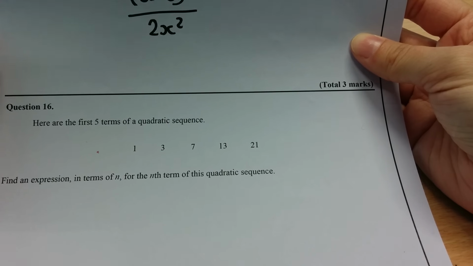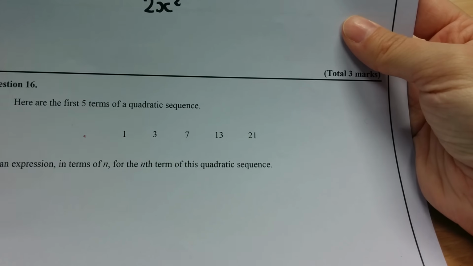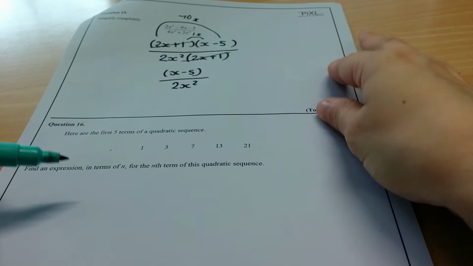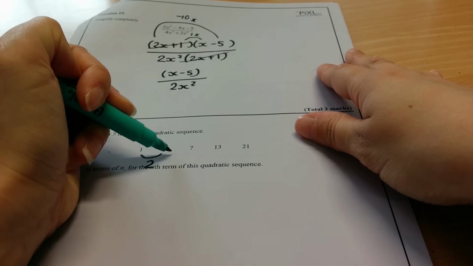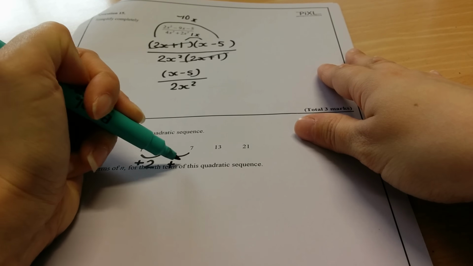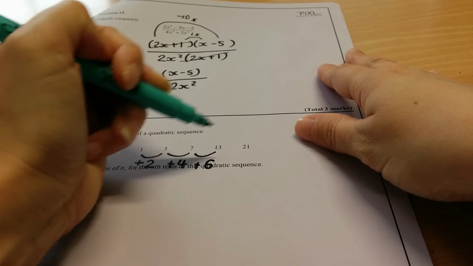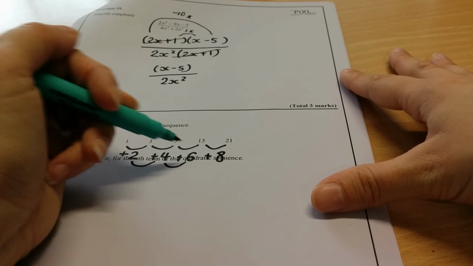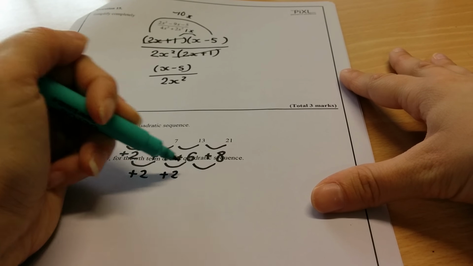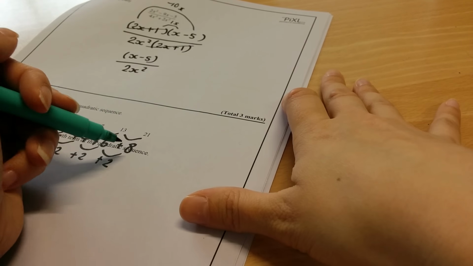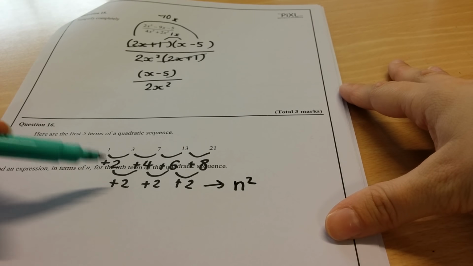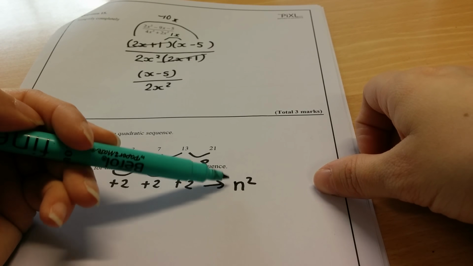Question 16. Here are the first 5 terms of a quadratic sequence. Yay, we love quadratic sequences. Find an expression in terms of n for the nth term. Okay, so let's do the differences. It's plus 2, plus 4, plus 6, plus 8. And then the second difference, plus 2, plus 2, plus 2. That tells me that it's going to be n squared, because you halve the 2 to get 1, and that's the coefficient that you put in front of n squared.